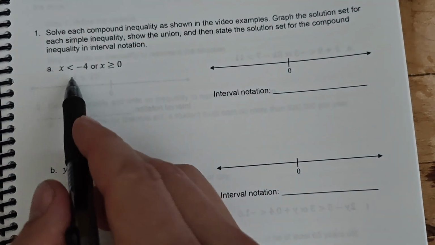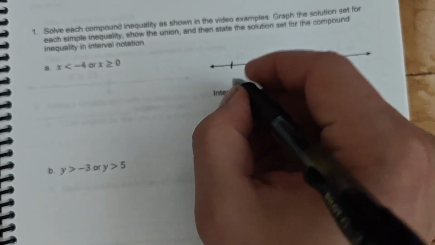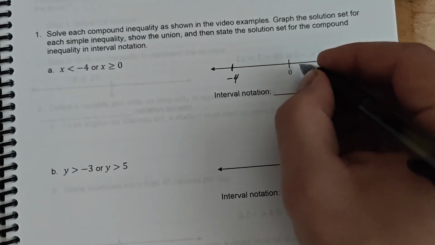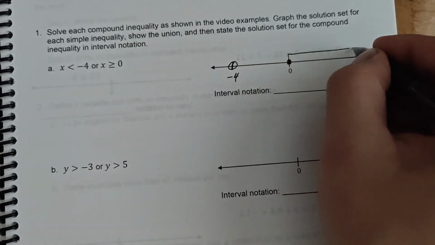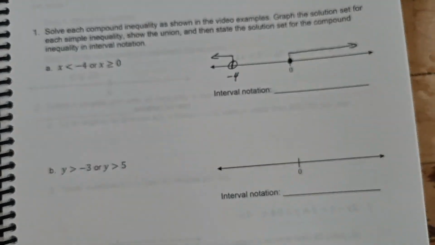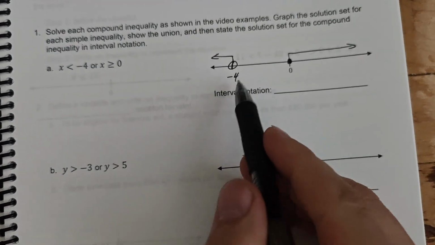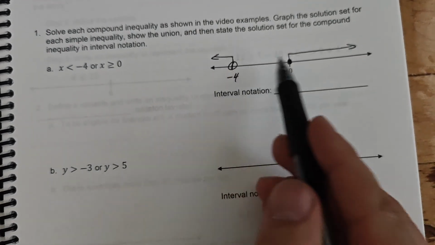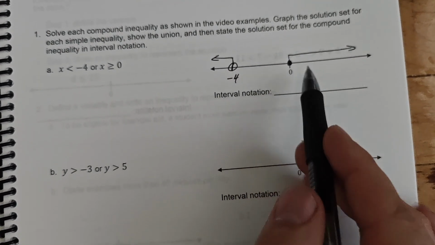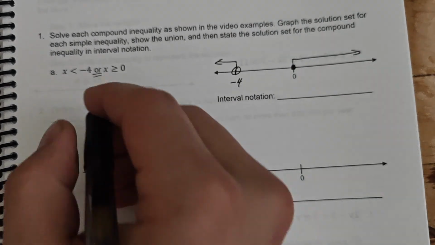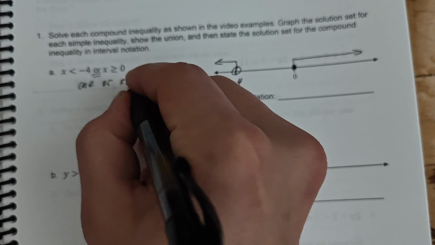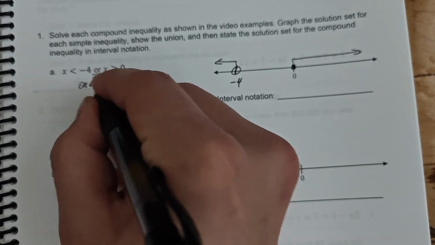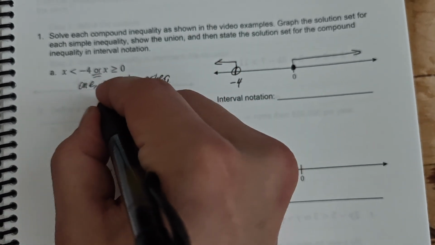So this first example, x is less than negative 4, or x is greater than or equal to 0. In the previous activity, this would have no solution, because there is no place where it's one interval and the other interval. But now we're working with or. One or the other, or both.